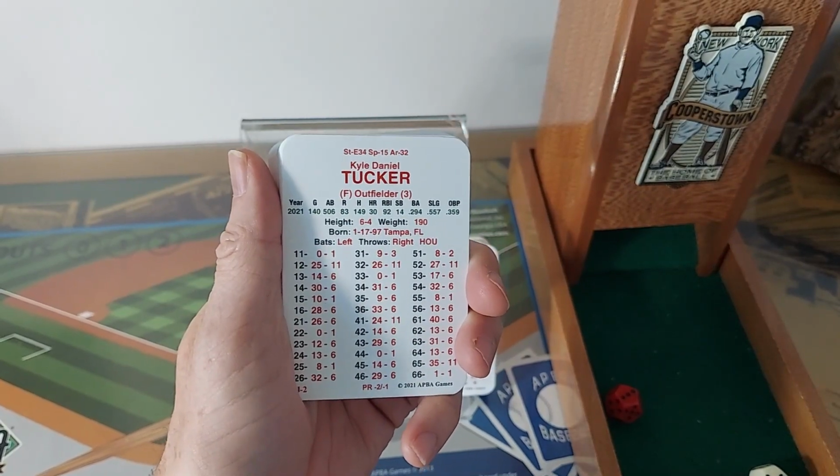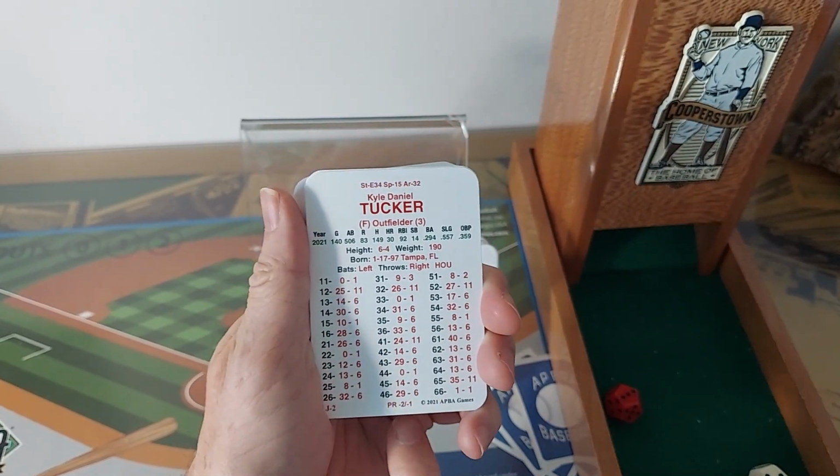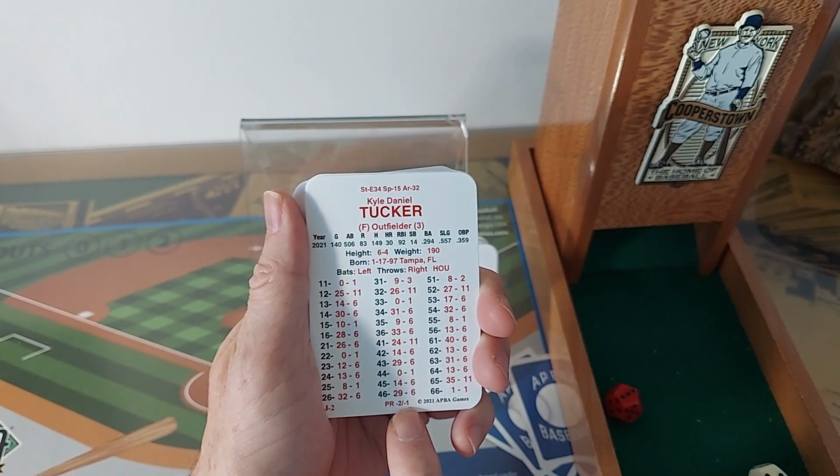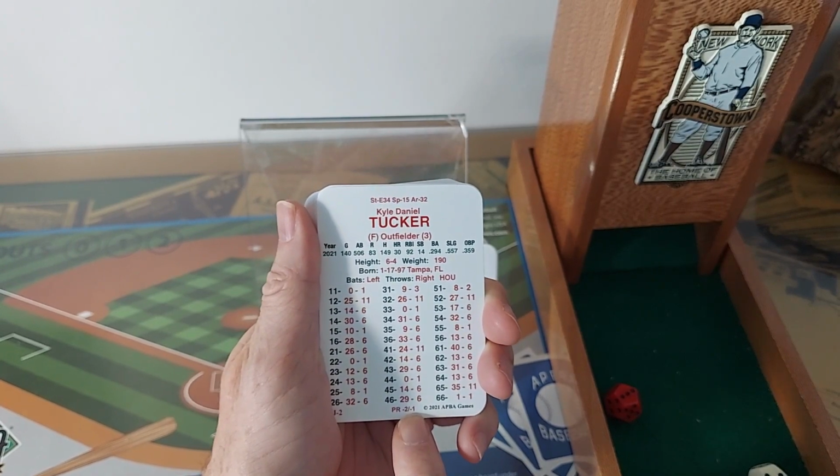All right, Max Fried is a left-handed pitcher, so we'll look on the left side of the slash at the bottom of Kyle Tucker's card. It's a 2.